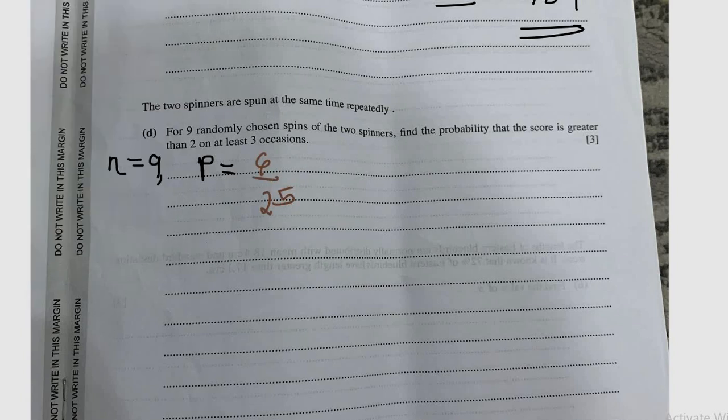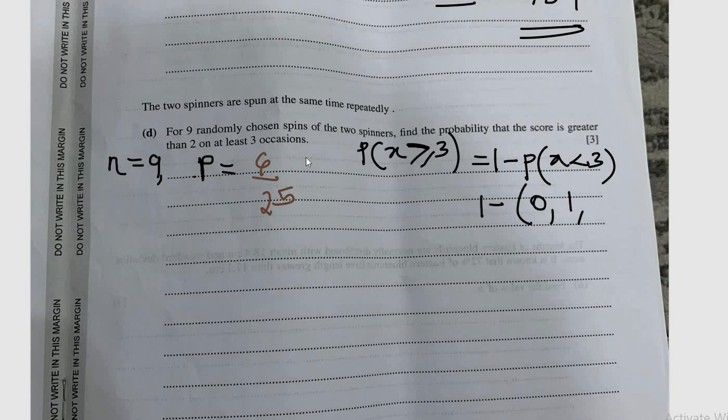Let me go back to my black. On at least 3 occasions. At least means greater than or equal to 3, which would be 1 minus the probability of x less than 3. That's the meaning. That will be 1 minus, you're going to do x equals 0, 1, and 2.